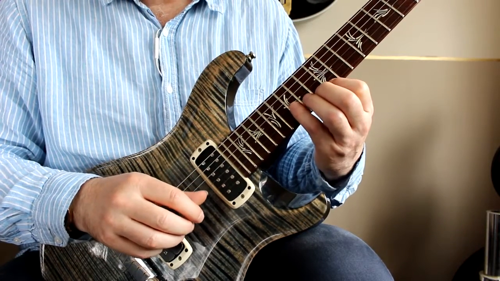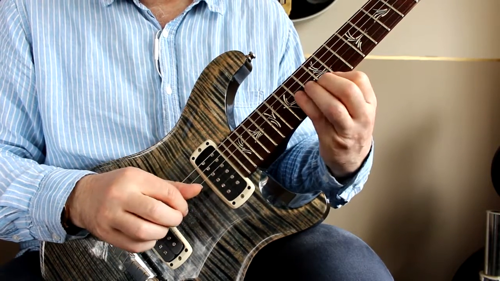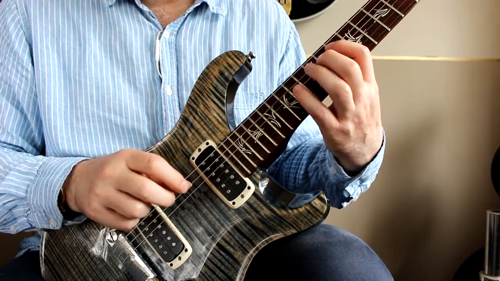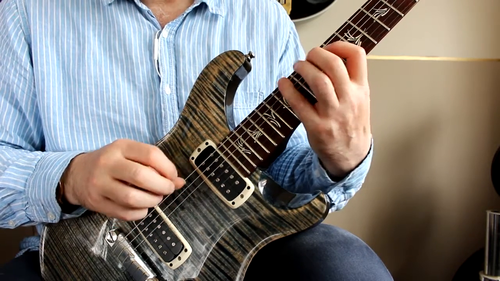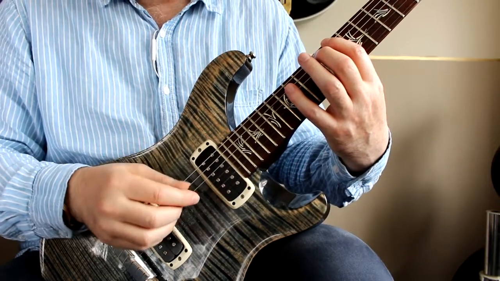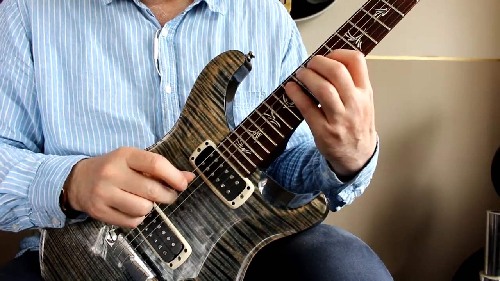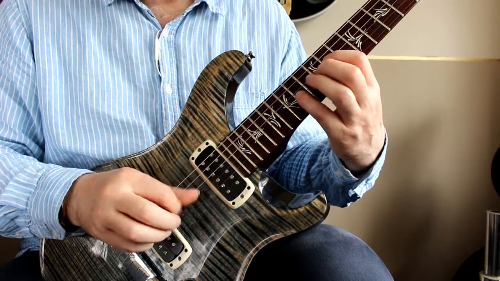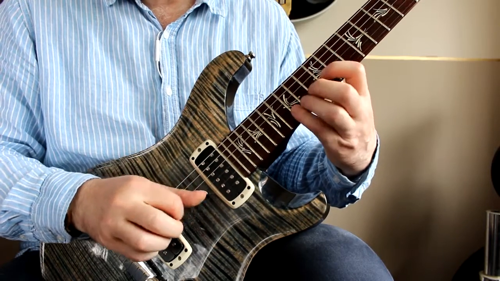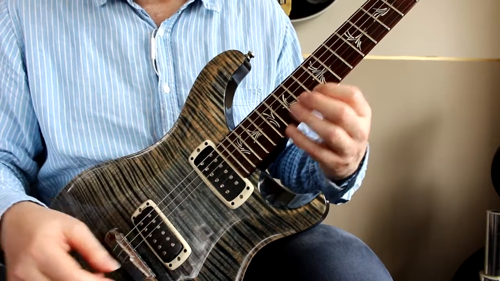Second string: 2, 3, 2, 3, 4. 3, 4, 5, 4, 5, 6, and that gets me all the way across the neck. And then coming back, I go 5, 4, 5, then 4, 3, 4, 3, 2, 3, 2, 1, 2, and then I start the whole pattern again.